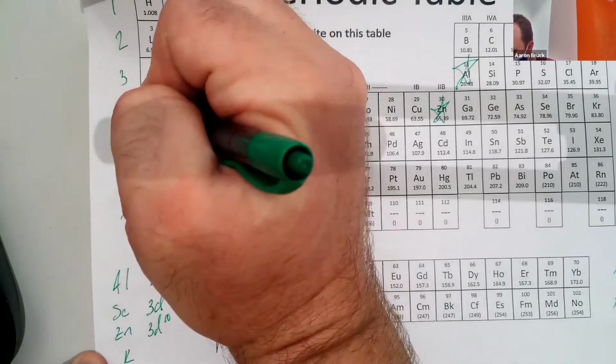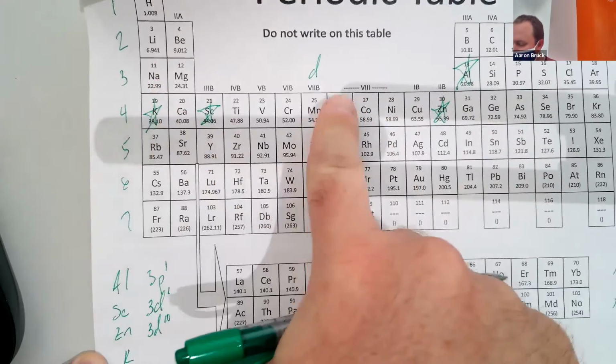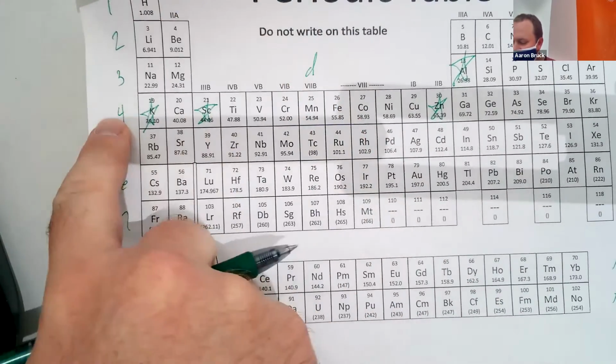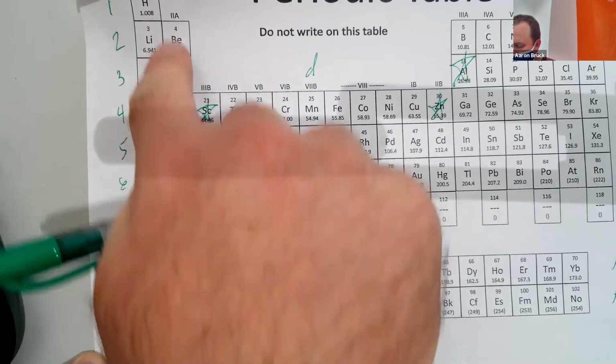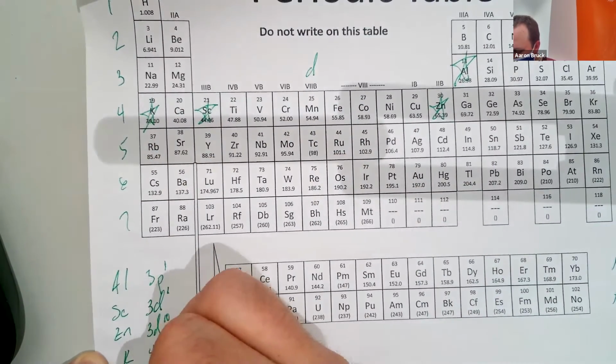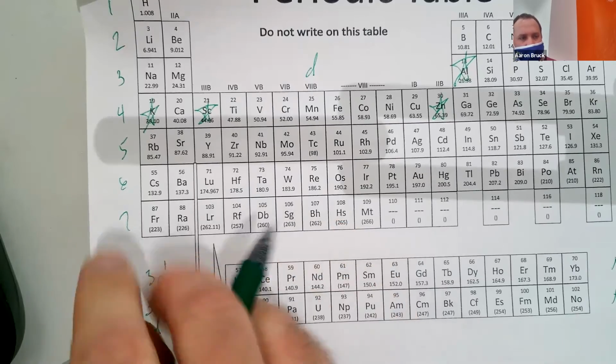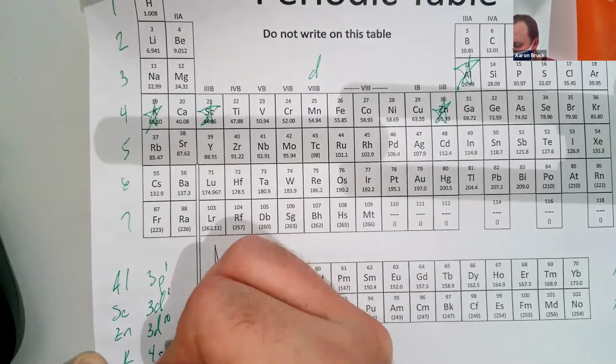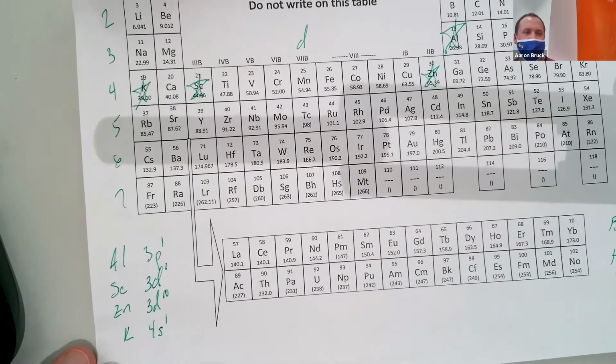Potassium. Potassium is also in this row. Since it is in the S block instead of the D, I take the energy level as it is. So it's 4S. And since it's the first atom in that block, it's 4S1.